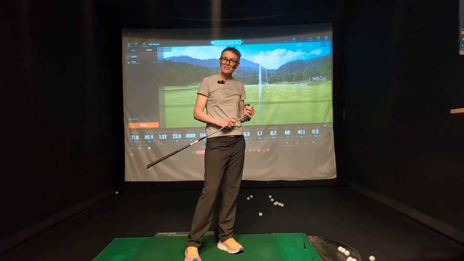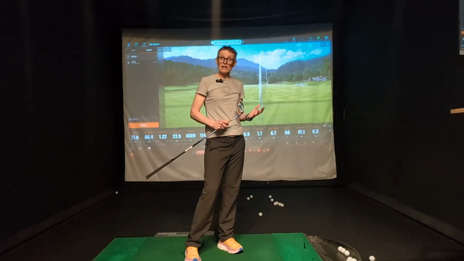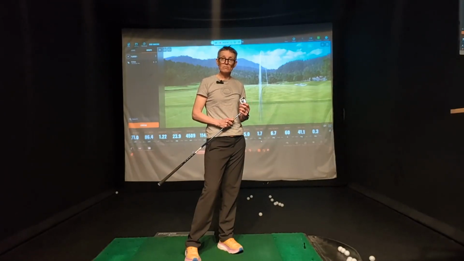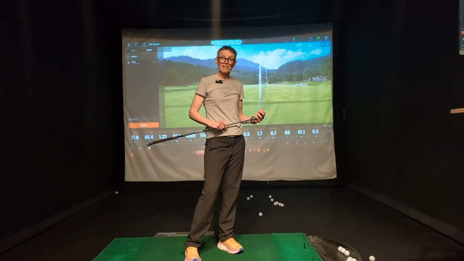Anyway, I hope that's an interesting bit of information for you to think about your own swing with. The point being that you can diagnose your swing a little bit more accurately if you understand what has more influence on the ball's initial direction.